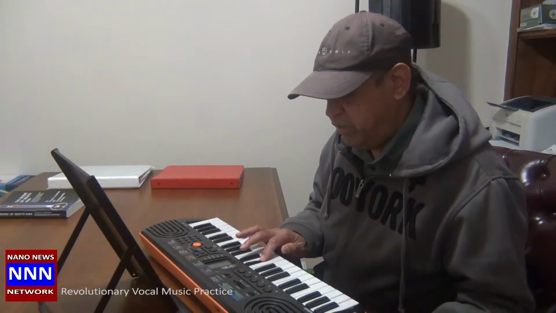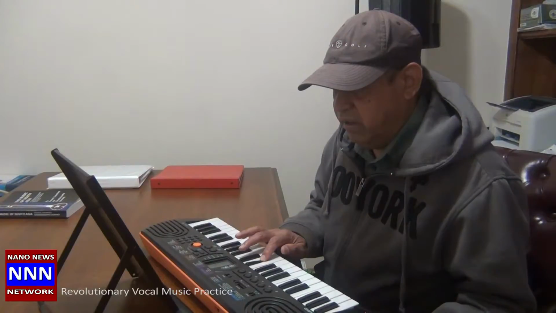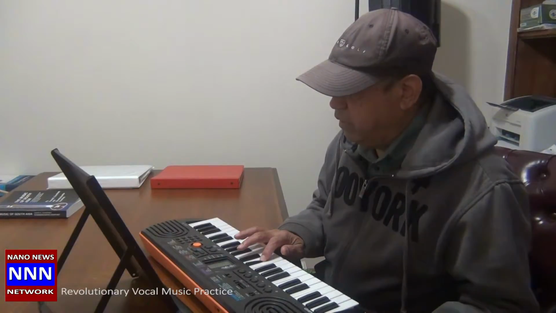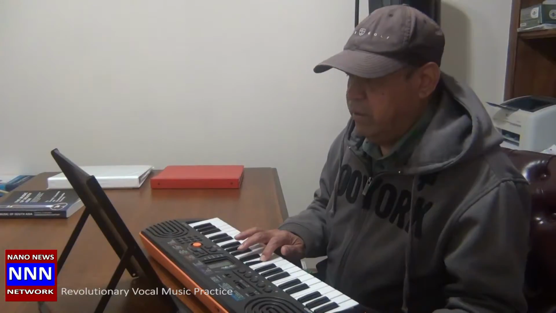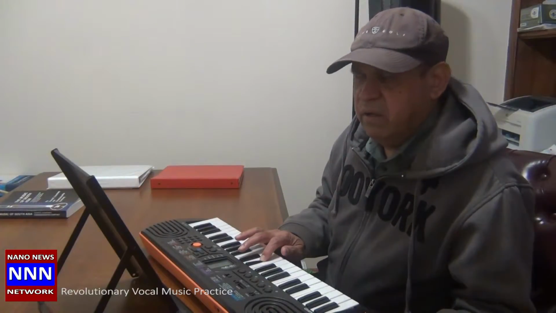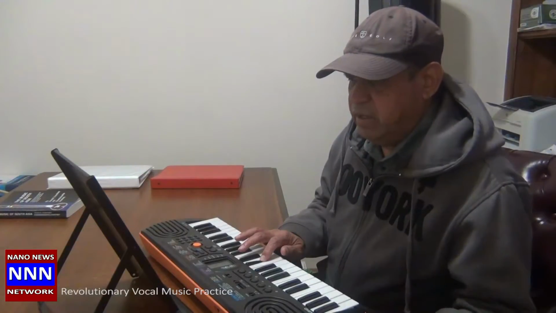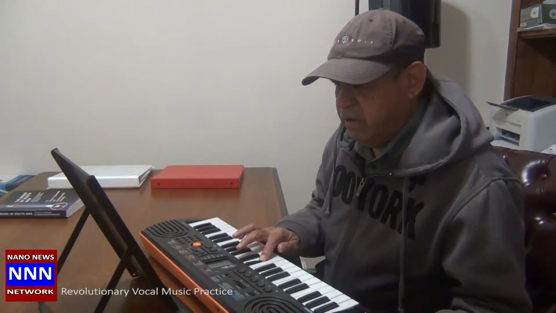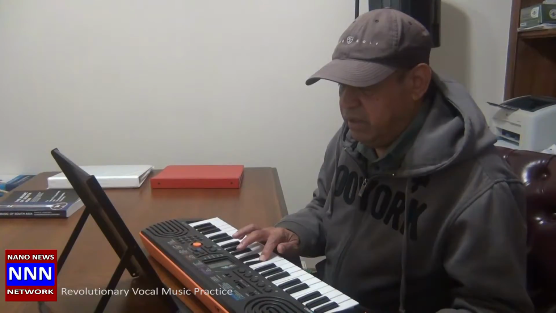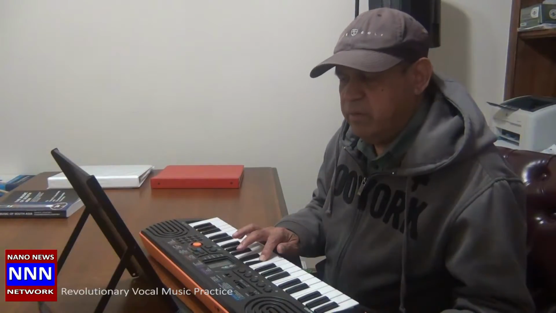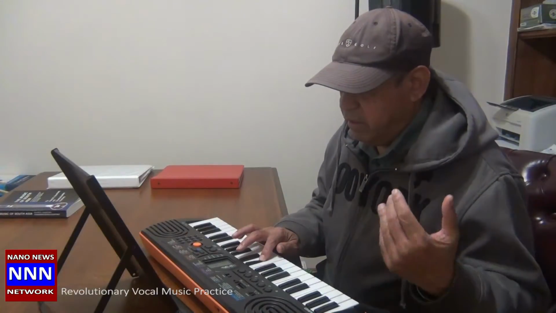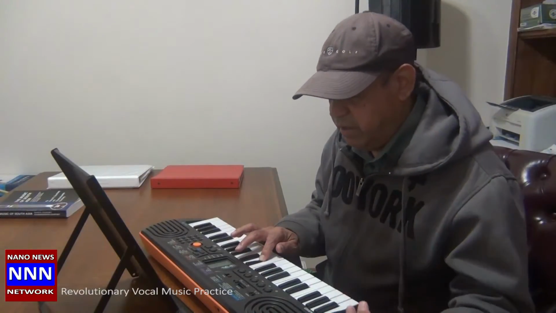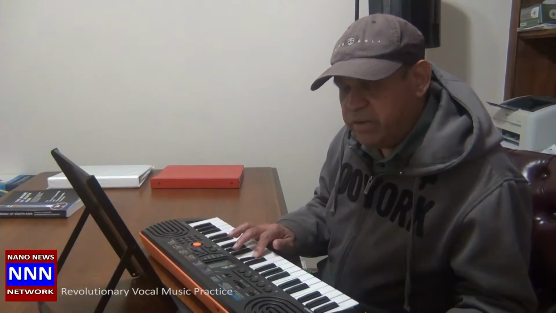This is the middle C sharp. D sharp, middle D sharp.